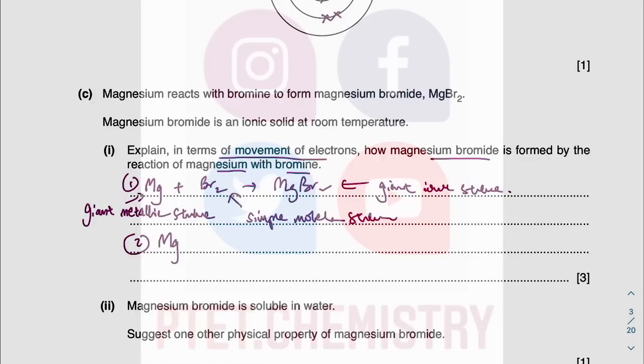The Mg loses 2 outer shell electrons to form Mg2+. There's actually oxidation.